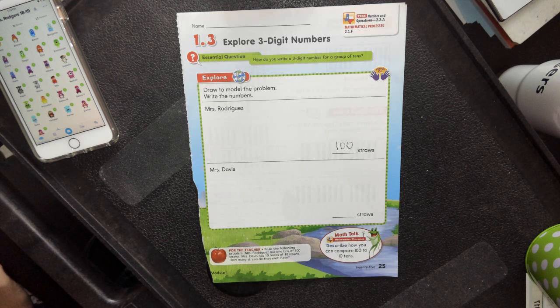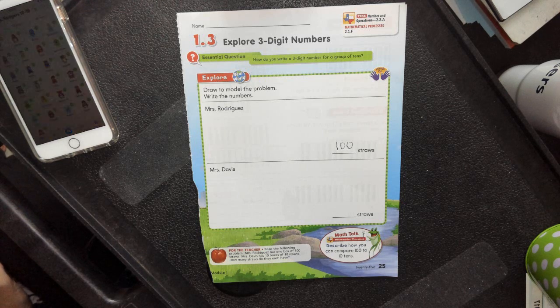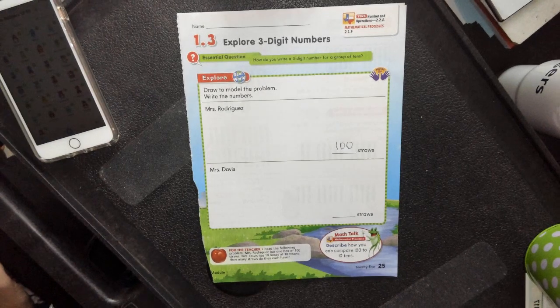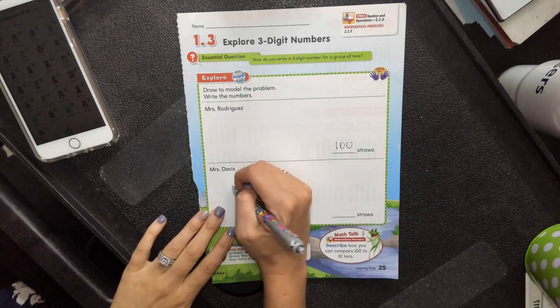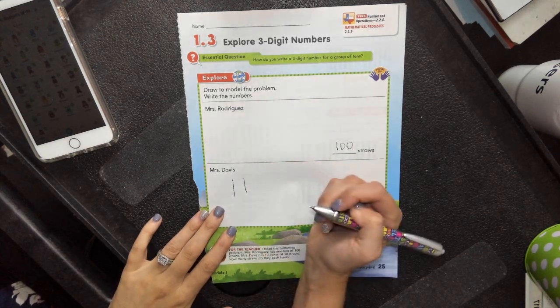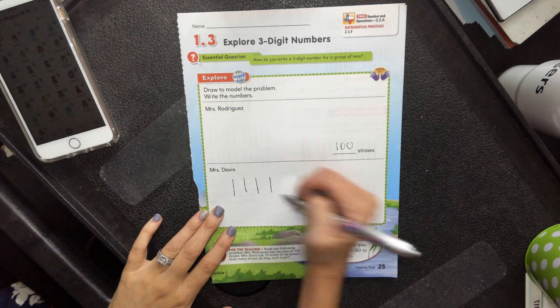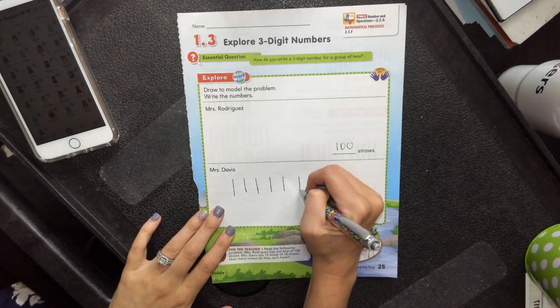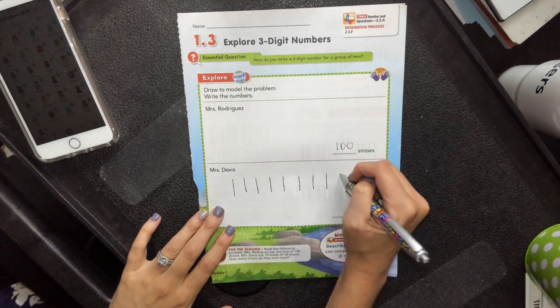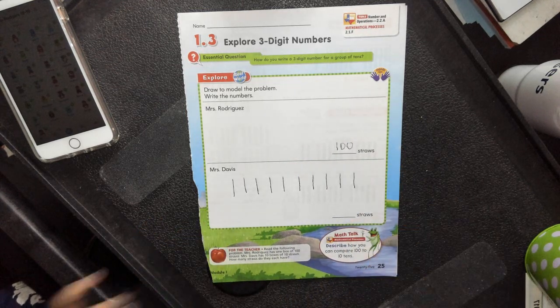It says she had 10 boxes of 10 straws. When we are drawing a tens, it should look like a what? A stick. It's called a rod. Well, how many tens do I need? 10. So there's 1 ten, 2 tens, 3 tens, 4 tens, 5, 6, 7, 8, 9, 10.